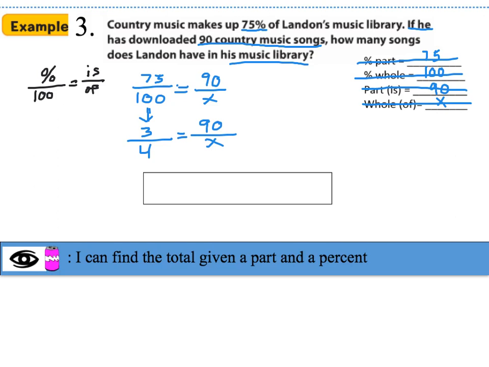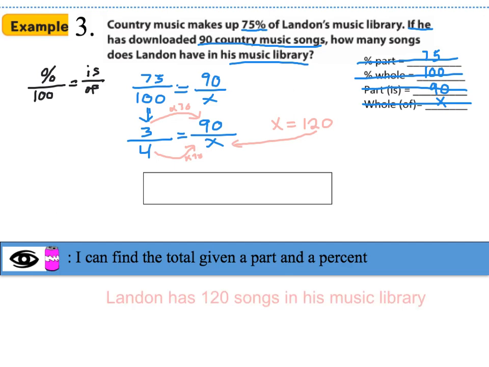So now let's ask ourselves, what can we multiply 3 by to get 90? And I can multiply that by 30. 3 times 30 gets me 90. If I do that to the top, let's make sure we do that to the bottom. So the value of x, when I do 4 times 30, I would get 120. Notice 120 is bigger than 90 because 120 represents the whole. So in my answer, I can say Landon has 120 songs in his music library.